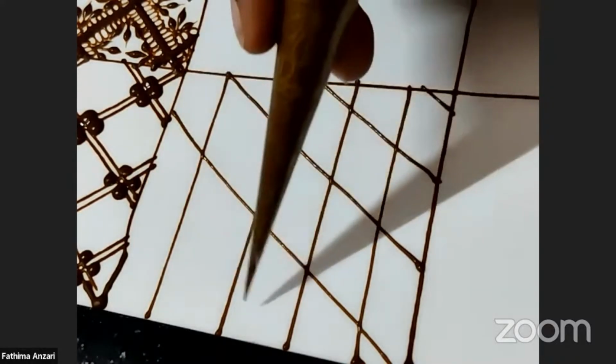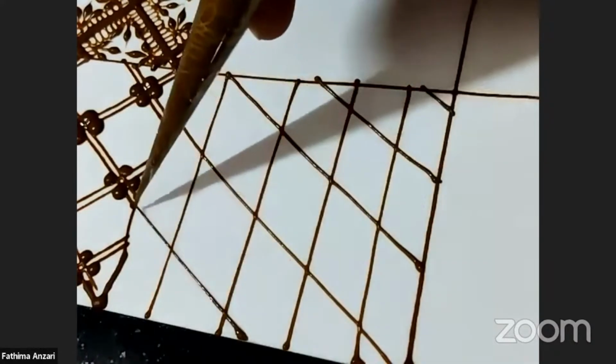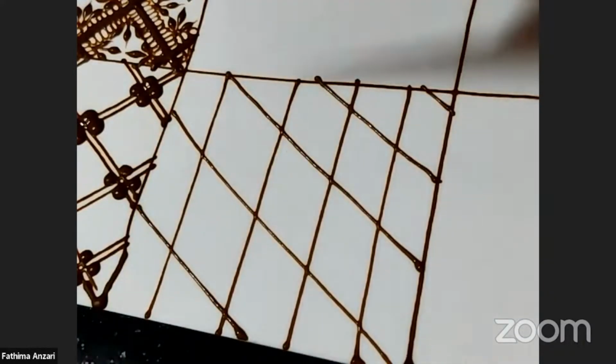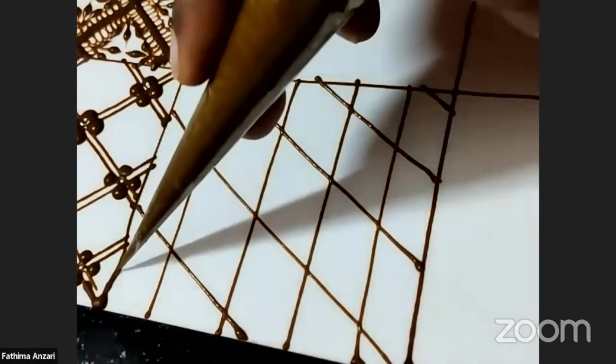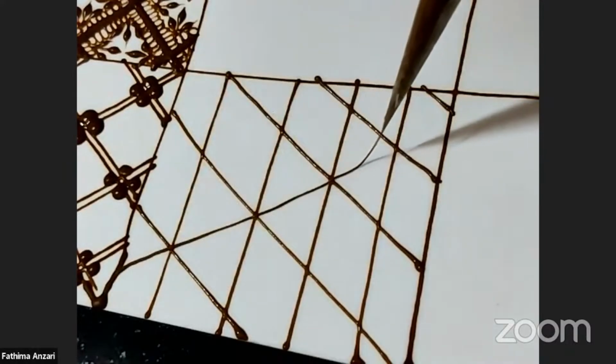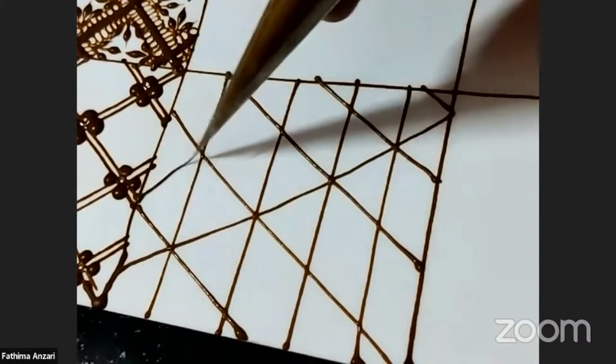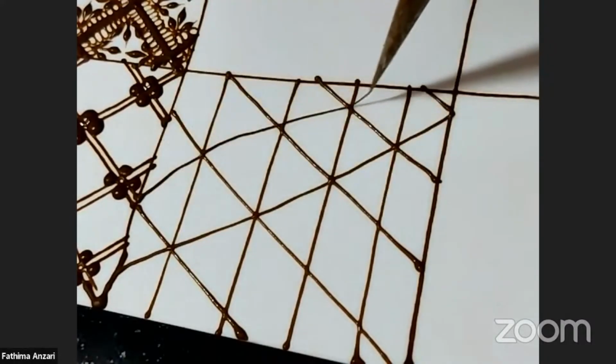I see columns you can draw. Now you can just make it like cross it. Cross it like this, through the cross. Cross it through the cross. Yeah, that is what I should say.